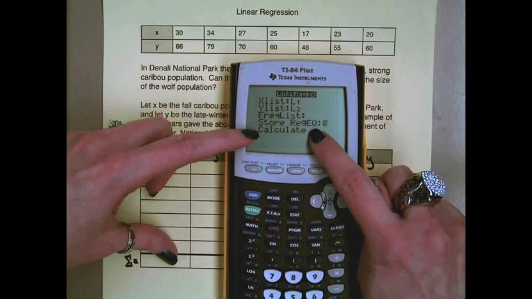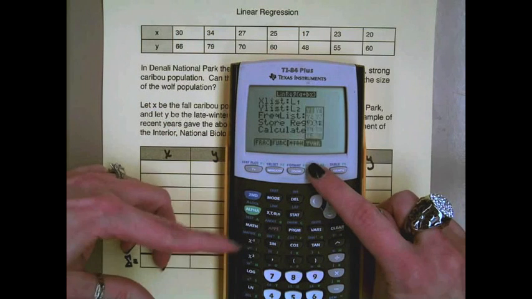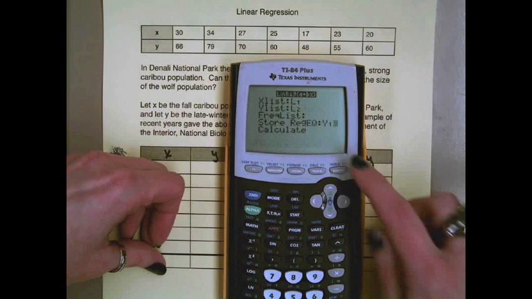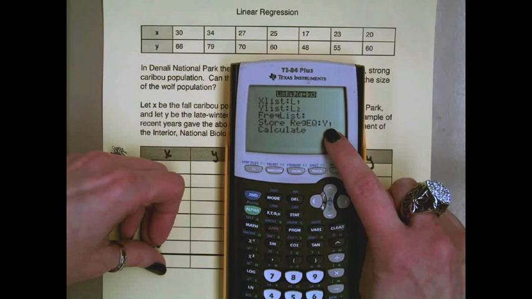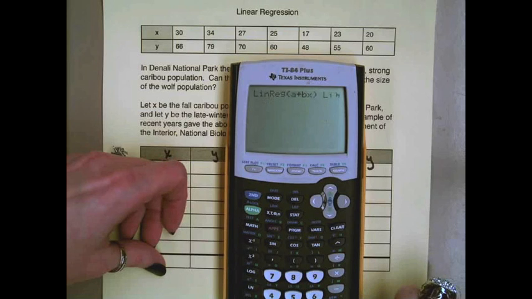Remember, you can store this regression equation already in your y equals editor. If you hit alpha trace, it brings up your y equals. Hit enter, and it's going to paste that directly into your y sub 1. Go down to calculate and hit enter.